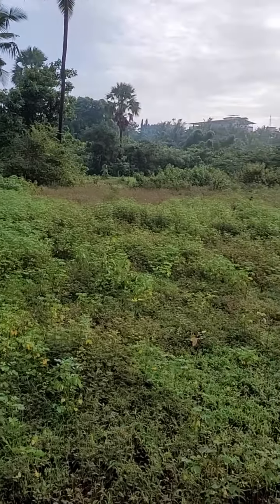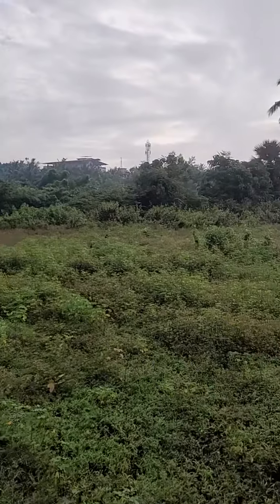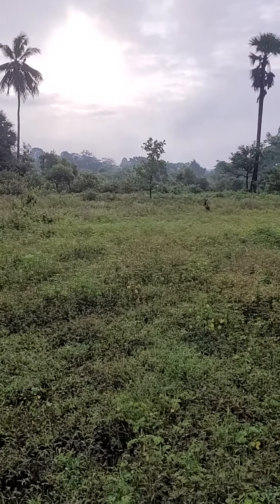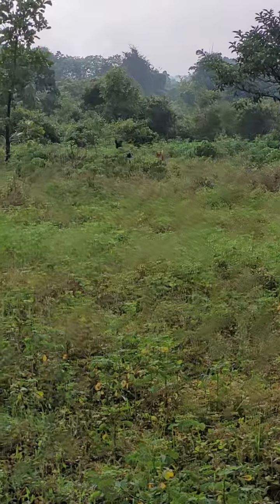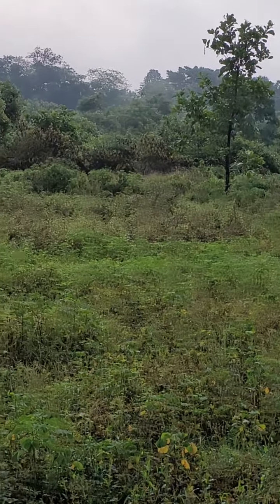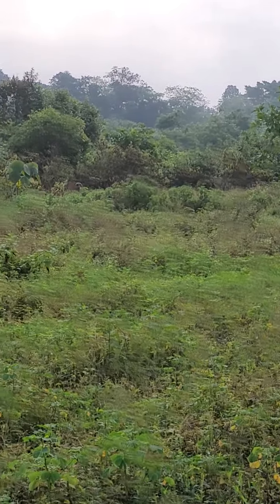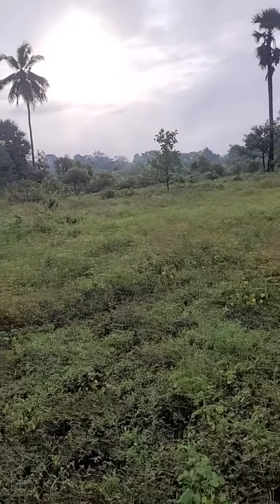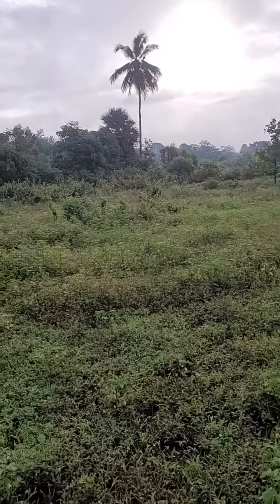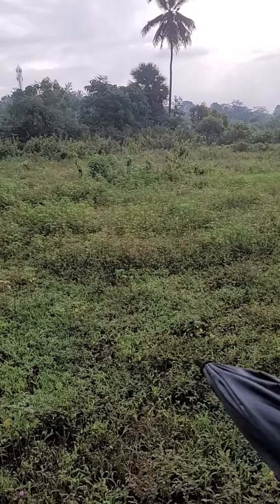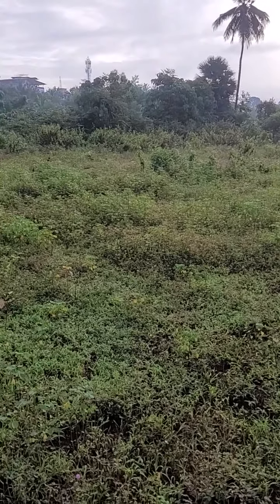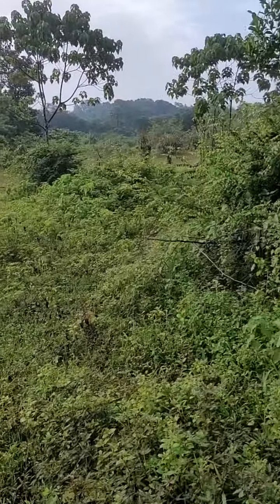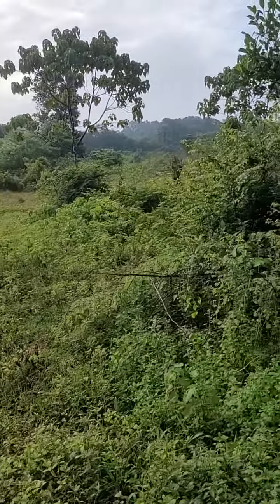So this one was a very productive field actually. Now for the last 20 years cultivation has stopped. So some natural regrowth has started. Slowly nature starts coming back. Certain types of plants and all, which normally they would have plowed out, come back.